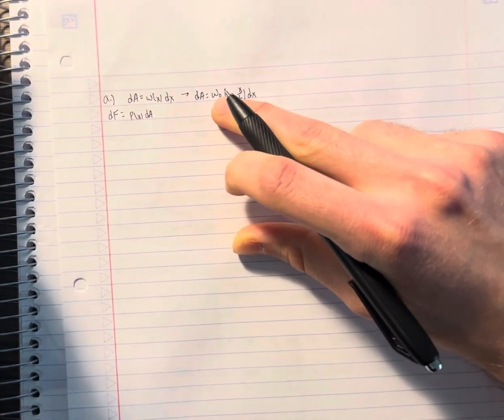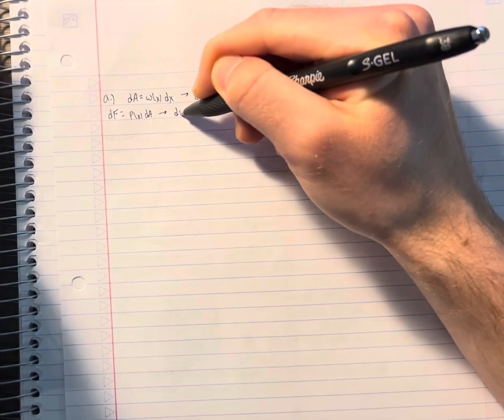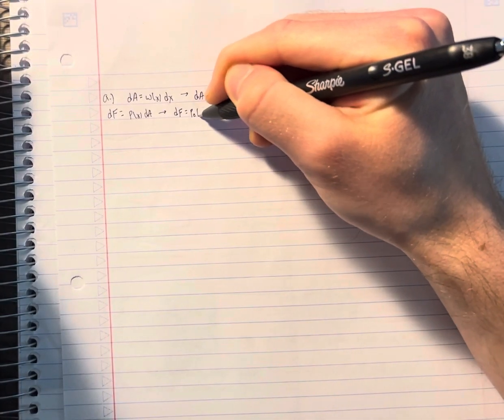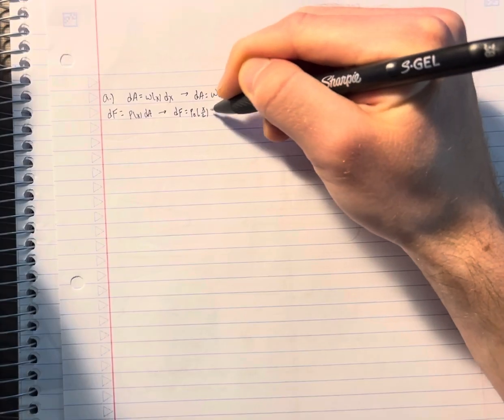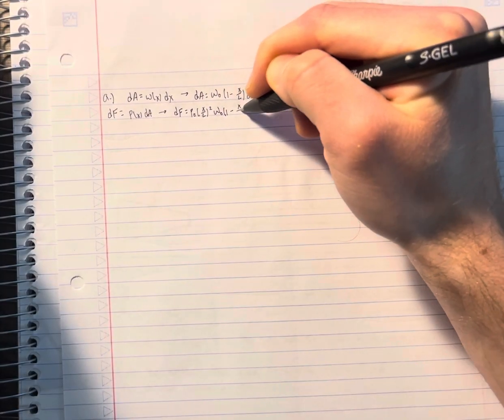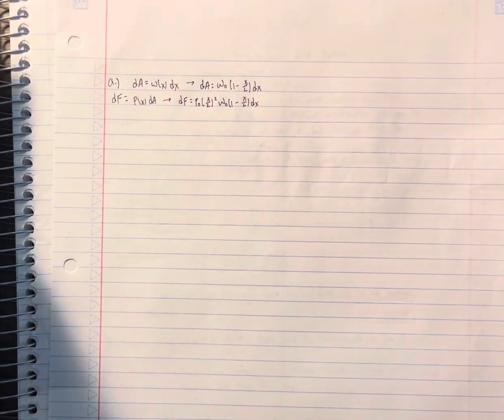We already know dA, so let's plug everything in. dF equals P naught (x over L) squared times W naught (1 minus x over L) dx. Now we just integrate from x equals 0 to x equals L on both sides.